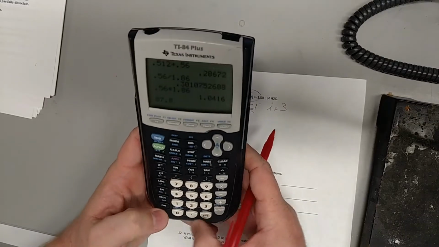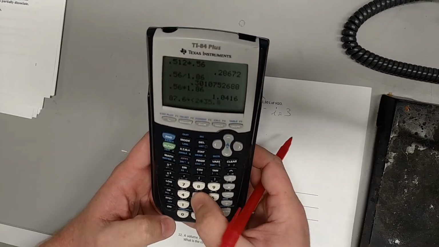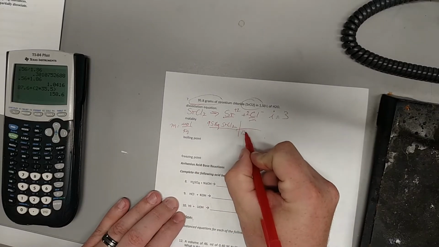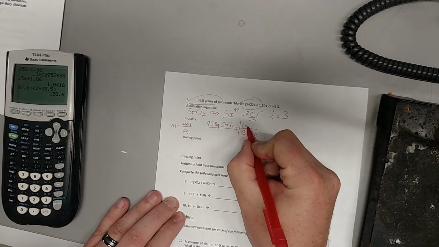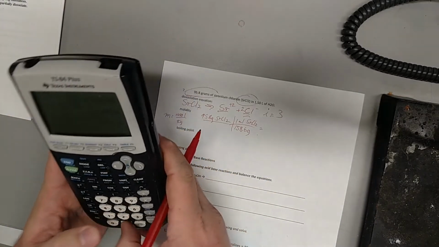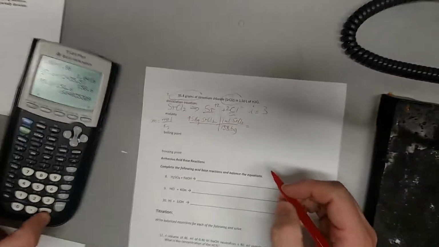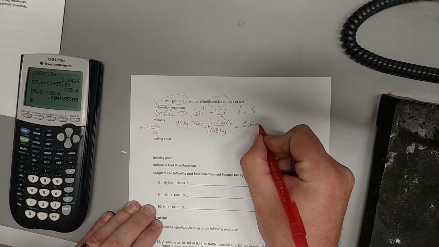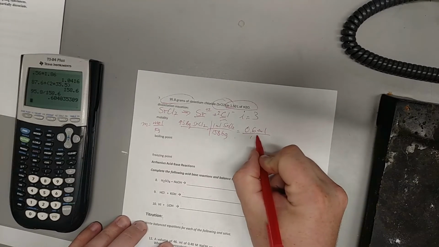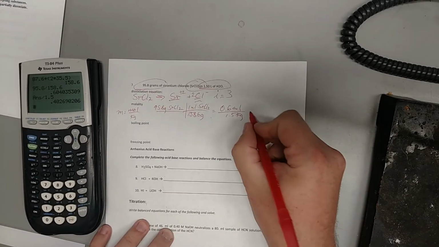87.6 plus 2 times 35.5 for the chlorines gives 158.6, and that's our molar mass, 158.6 grams for every 1 mole of strontium chloride. So now we can do it: 95.8 divided by 158.6. We get 0.6 moles. And again, a liter is a kilogram, so we'll divide that by 1.5. That gives us 0.4 molal.